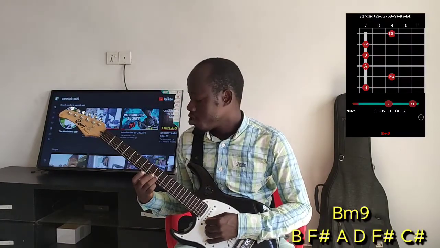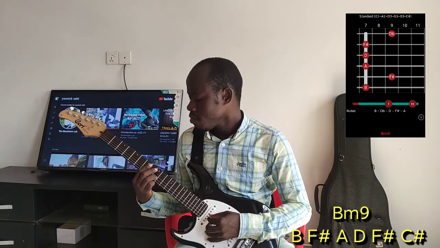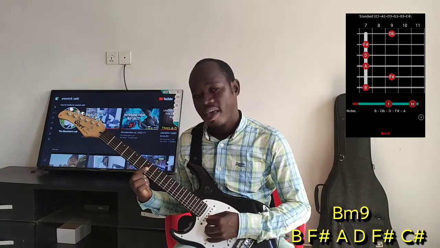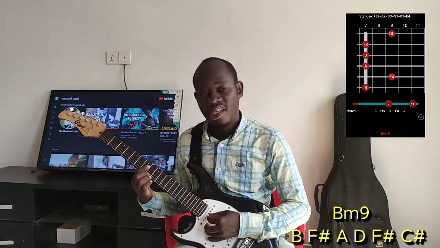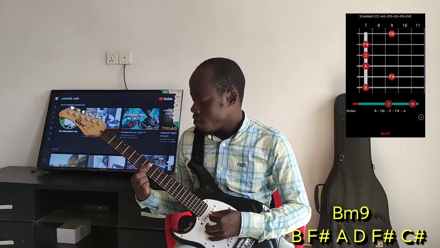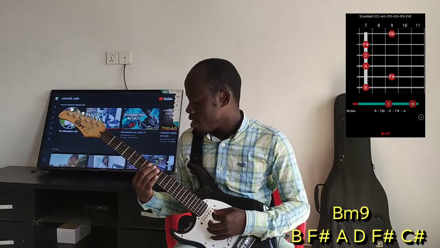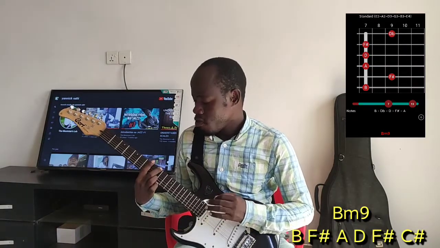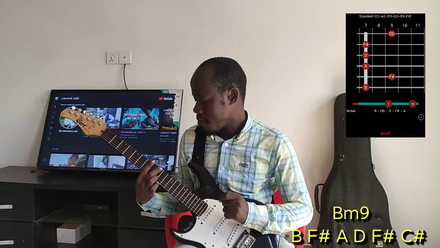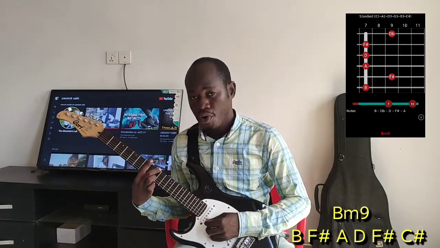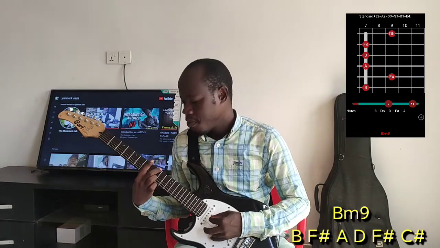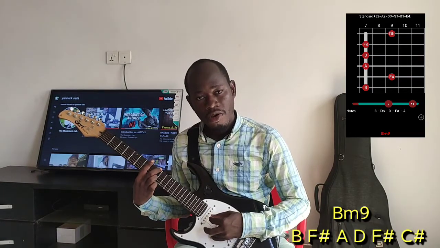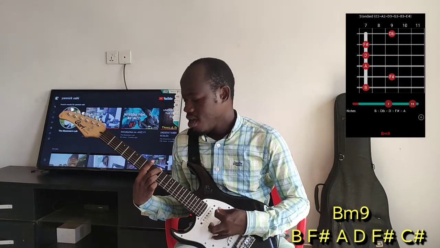This chord is called a minor ninth chord. So how did I play that chord? I played the root, which is B, the fifth, which is F sharp, the minor seventh, which is A, the minor third, which is D, the fifth again, which is F sharp, and then the ninth, which is C sharp. Okay, so we have root, fifth, minor seven, minor third, fifth, and 9.